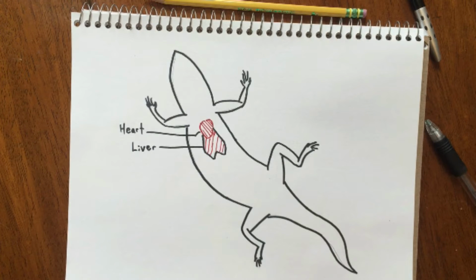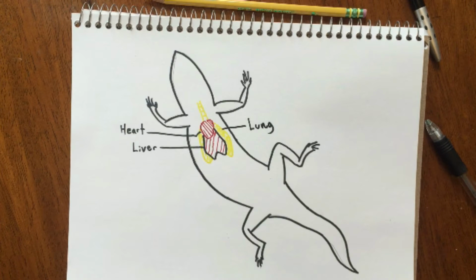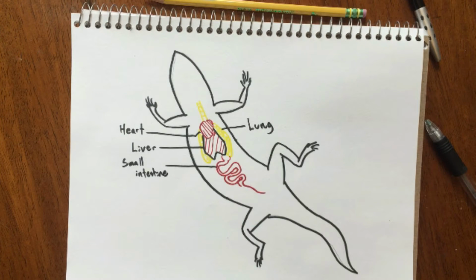Below that is the liver, and behind those two are the lungs, and we're going to focus a little bit more on the lungs in a later part of the video. Below that again is the stomach, which goes into a small intestine, which leads to an exit point in between the hind legs, the base of the hind legs of the lizard.